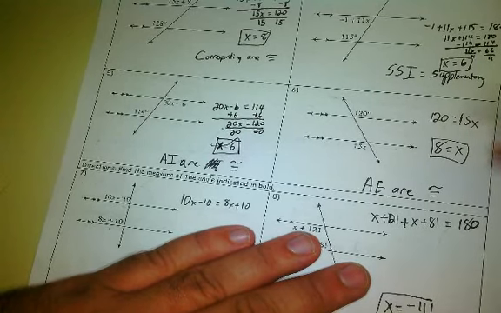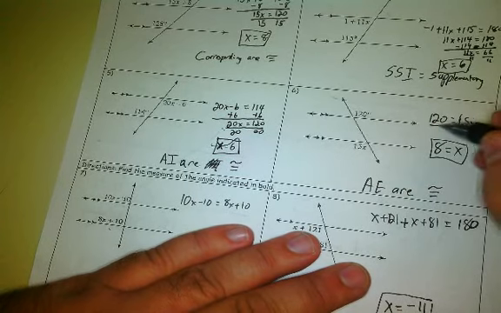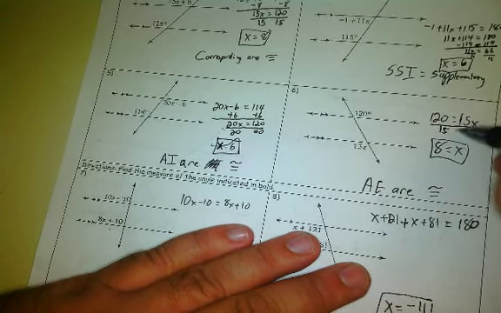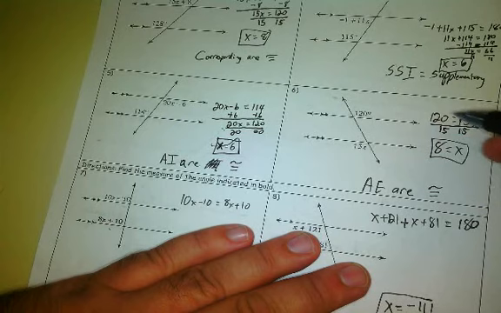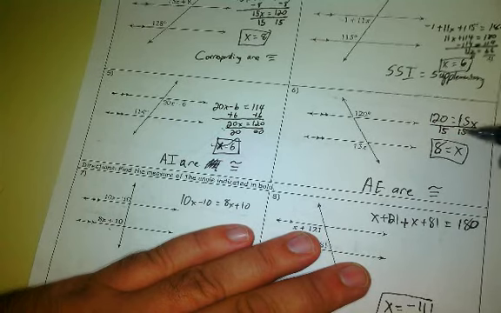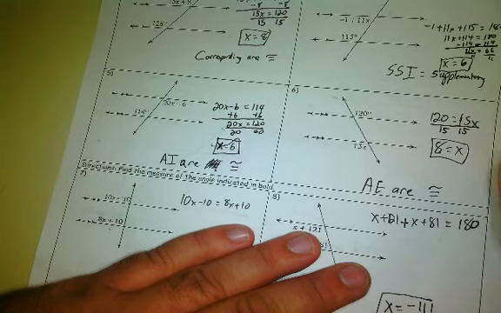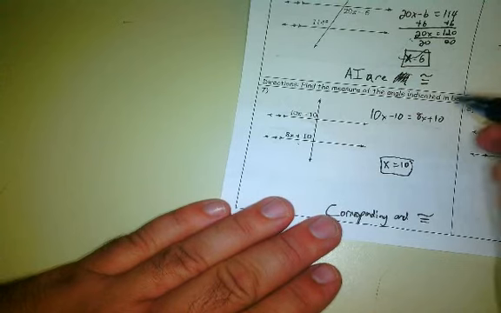Coming over to this one, it's already set up. We don't have to subtract anything, add anything. We just have to get this 15 to go away. So if I divide both sides by 15, 120 divided by 15 is 8, and 15x divided by 15 is x. That's my answer. Come down to this one.